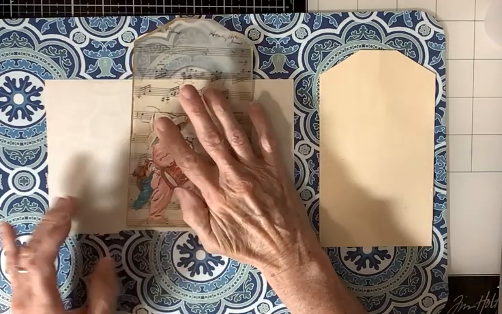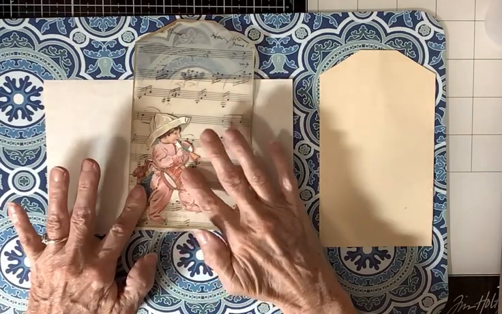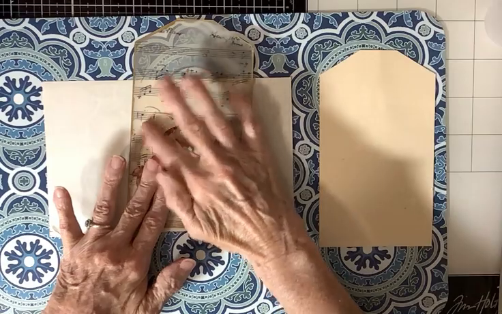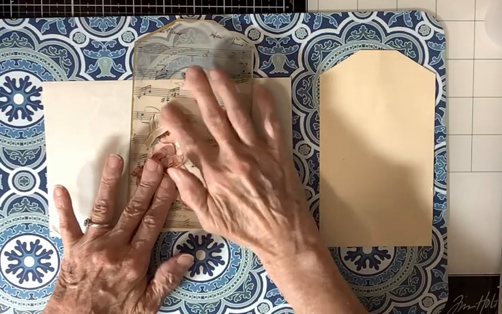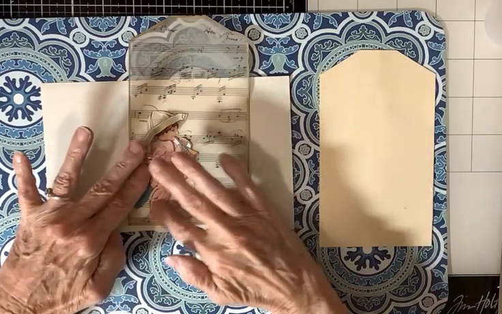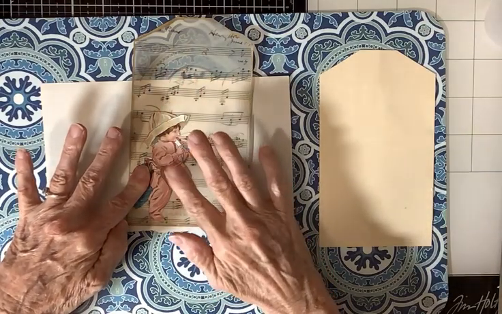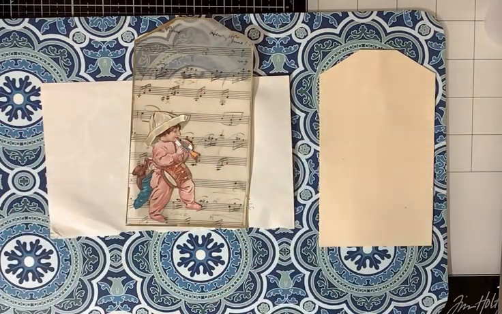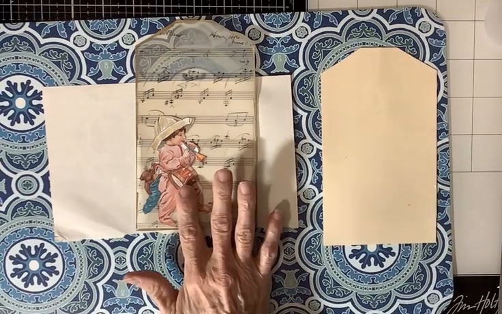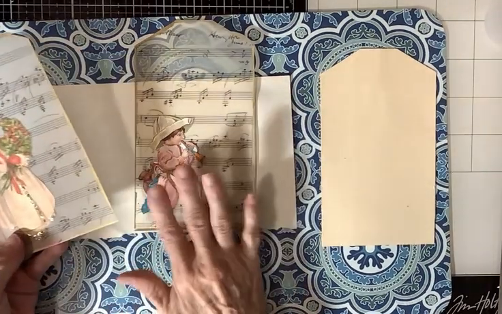That's just something I fussy cut out of a digital kit that I had gotten. This is the whole same kit.